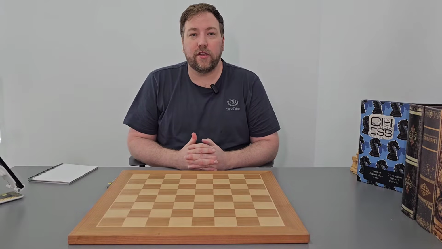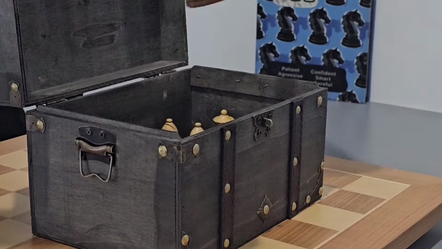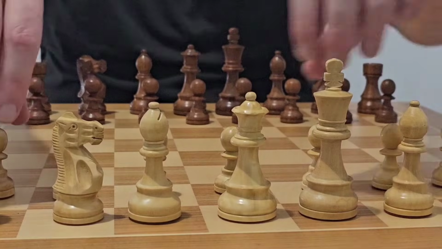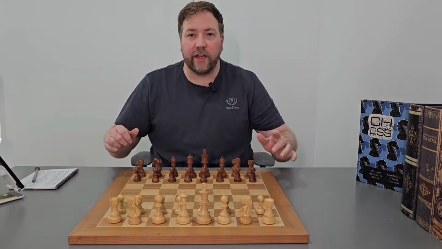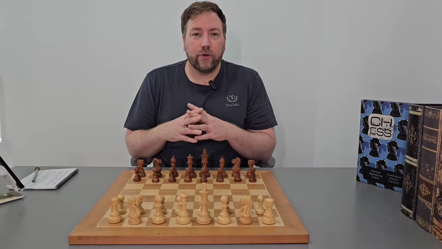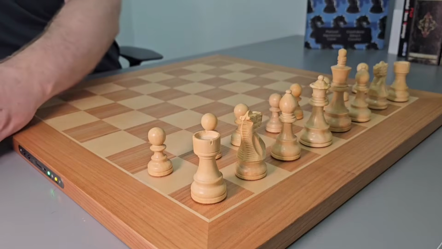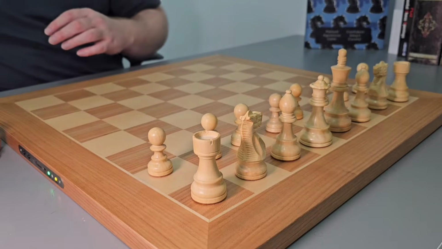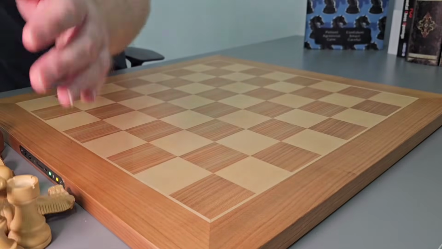Today we're going to go over chess notation. So today we're going to go over notation and how to record moves on the board. So let's get rid of these, and let's look at the board in the beginning.